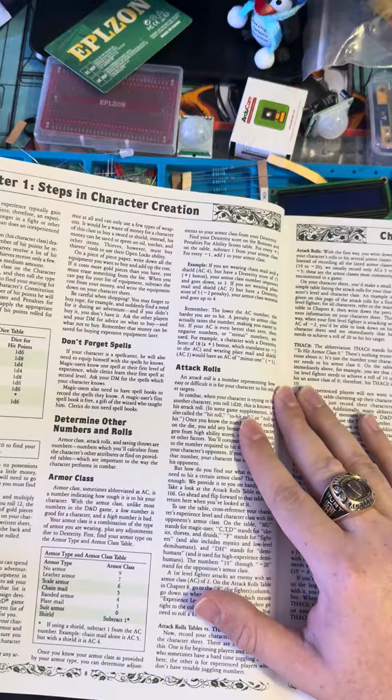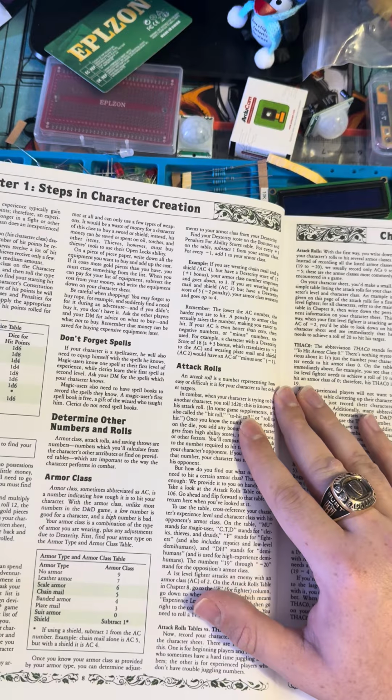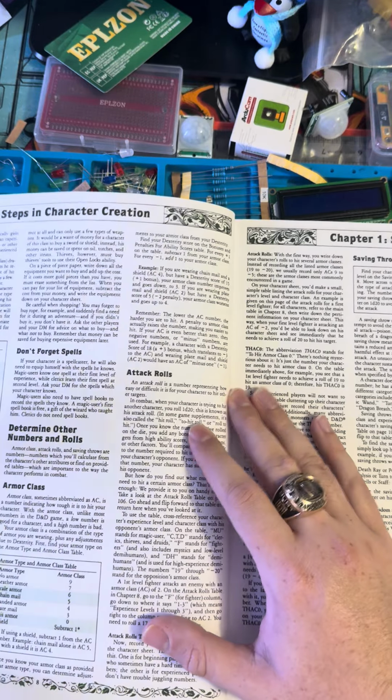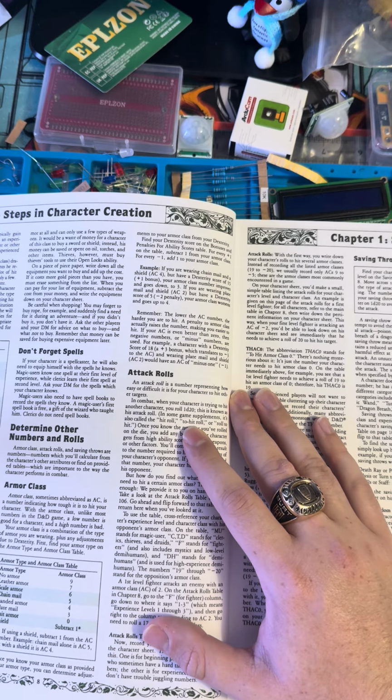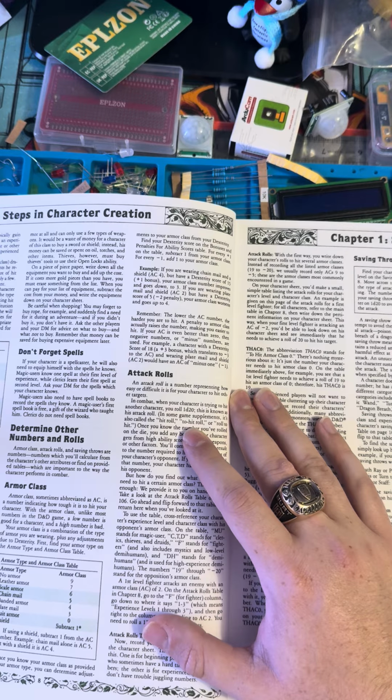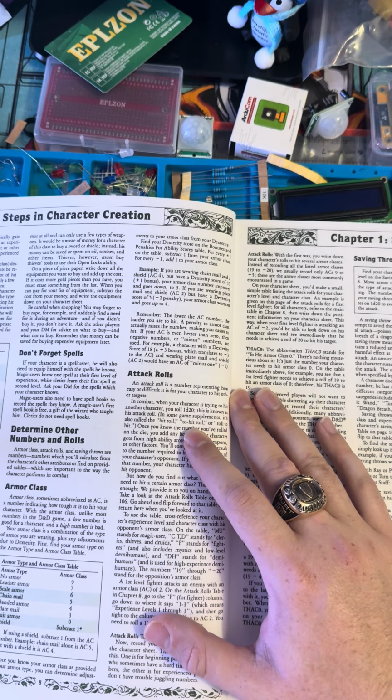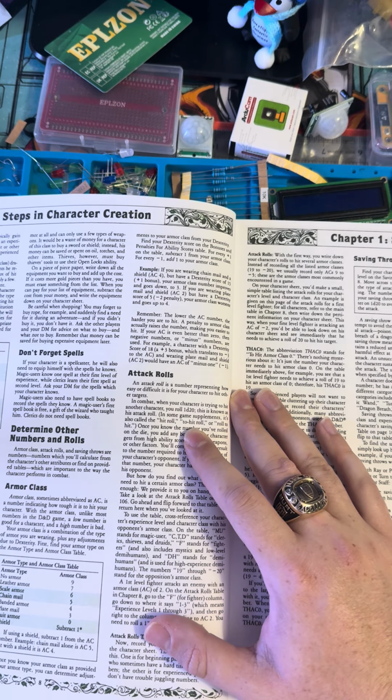For every +1 on the table, subtract 1 from your armor class. For every -1, add 1 to your armor class. Example: if you're wearing chainmail and a shield, AC 4, but have a dexterity score of 15, plus 1 bonus, your armor class number improves and goes down to 3.